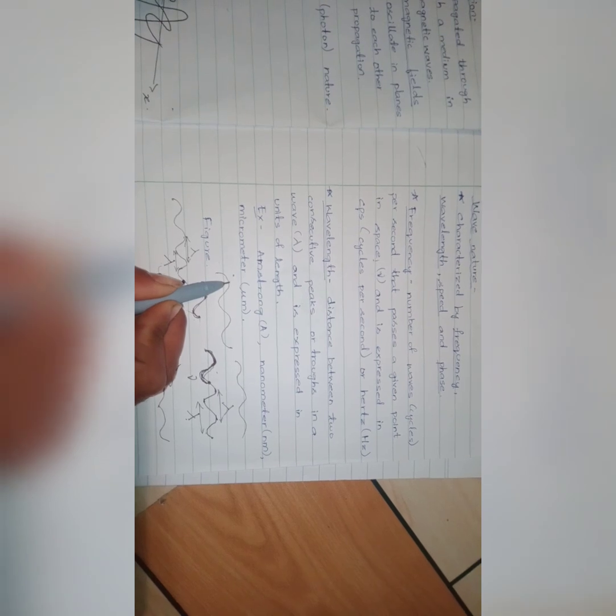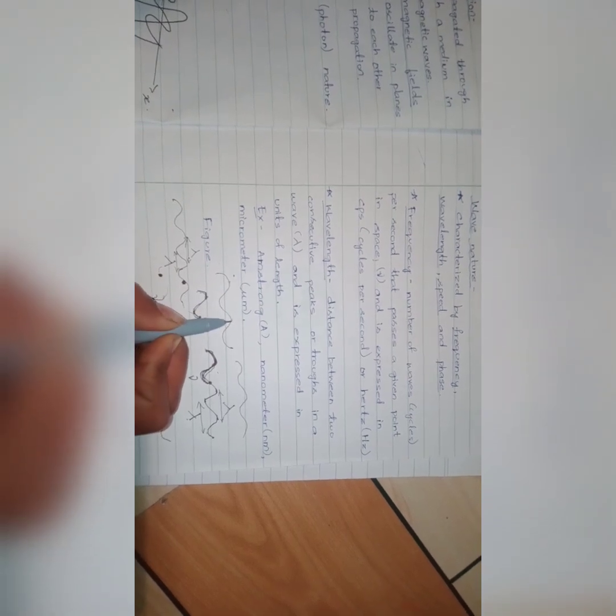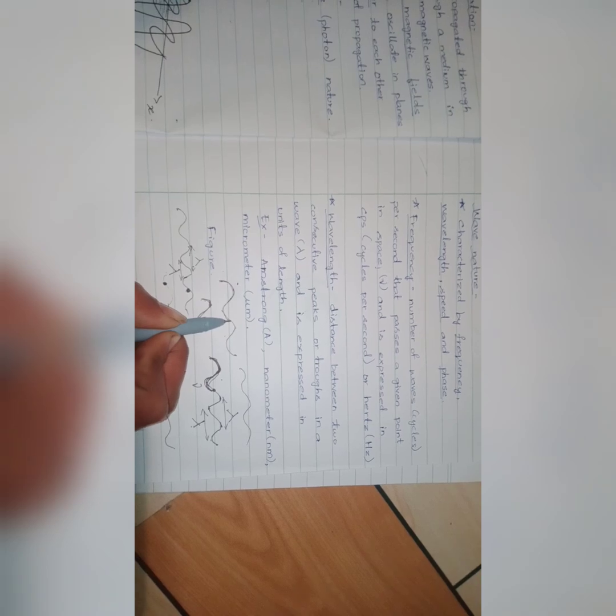So this is an electromagnetic wave, and these peaks of the wave are known as crests, and the bottoms of the wave are known as troughs. One cycle contains one crest and one trough. So this is one cycle of a wave.